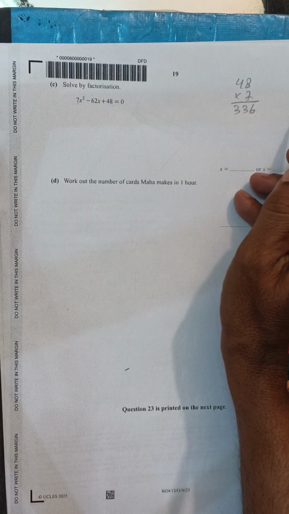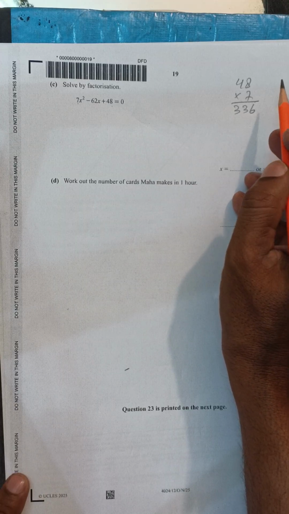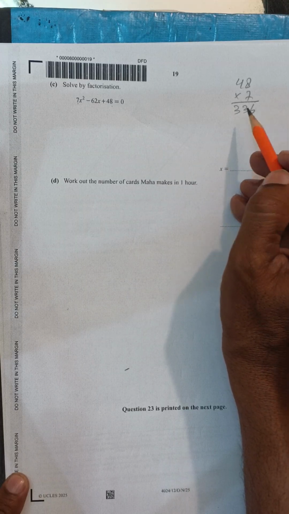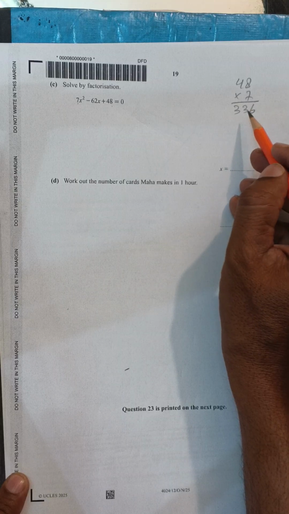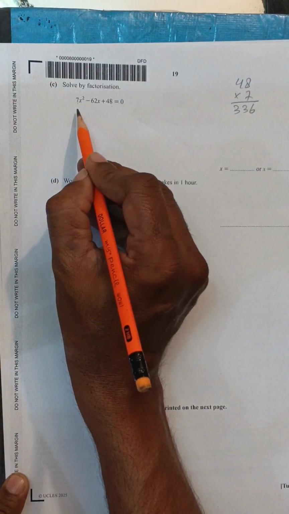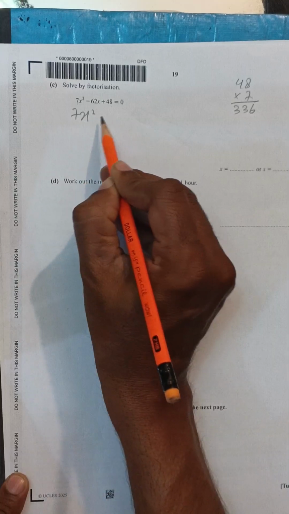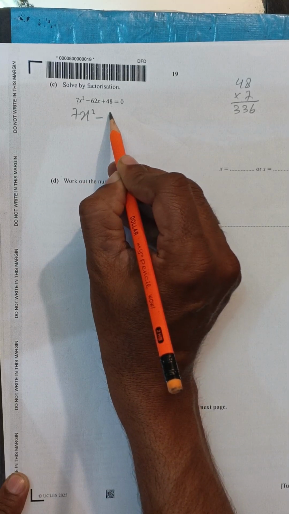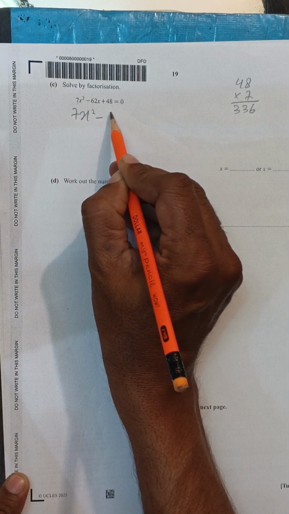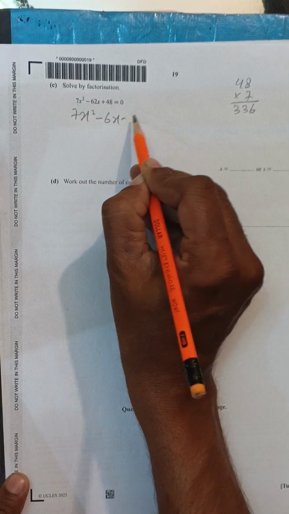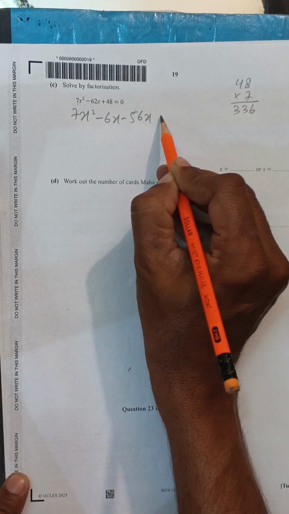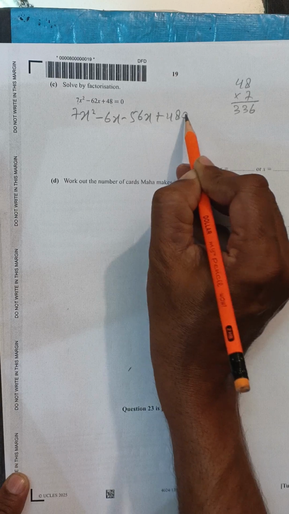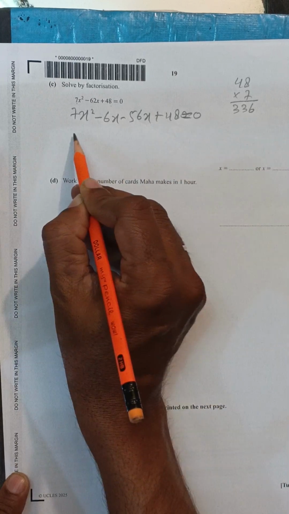Okay, 336, and we can factor that 336 in this way: 7x squared minus 6x minus 56x plus 48 equals 0.